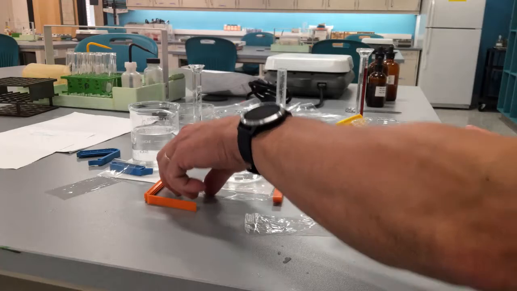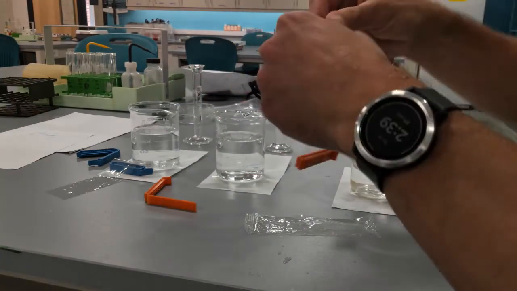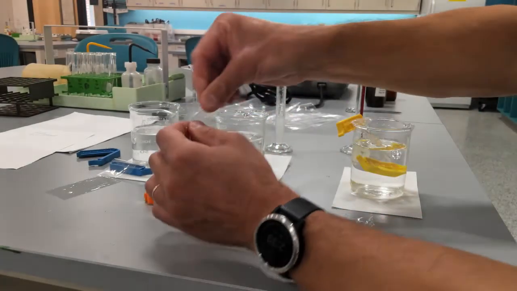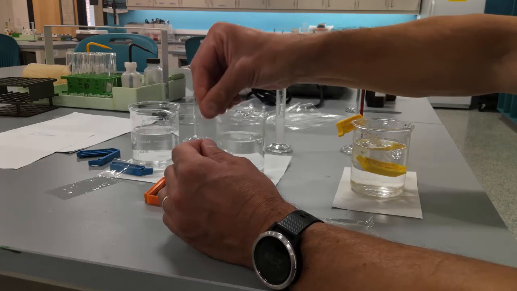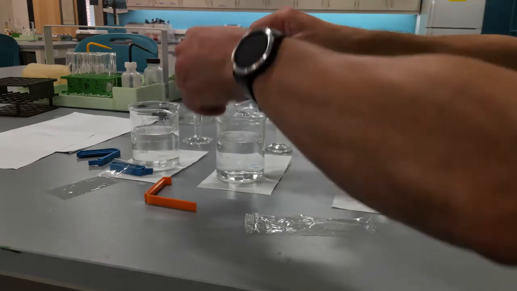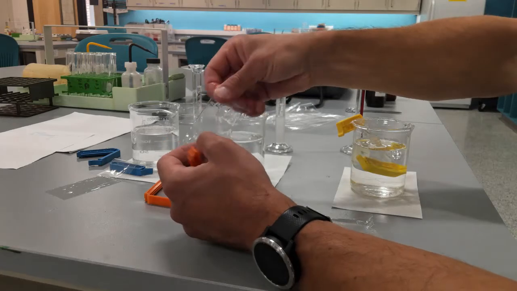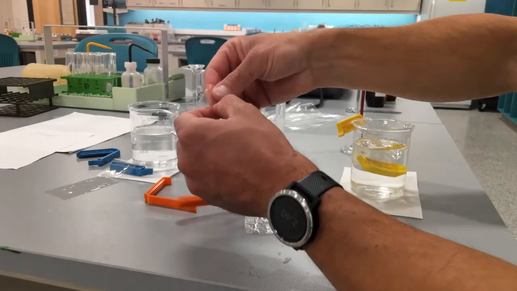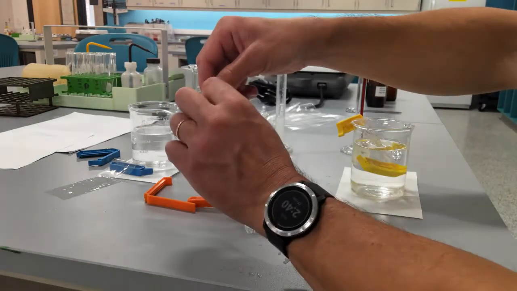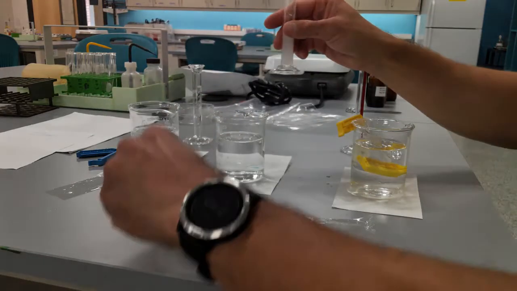Then I'm going to do the same. Moisten it a little bit more. I'm going to do the same with the boiled starch solution.